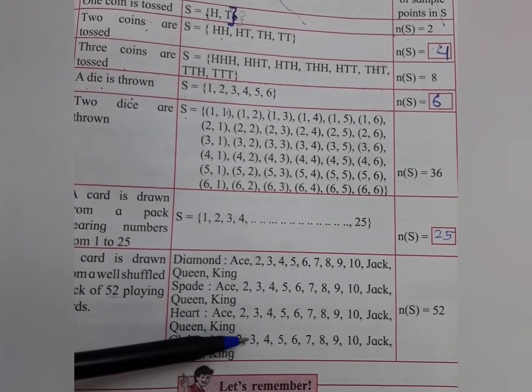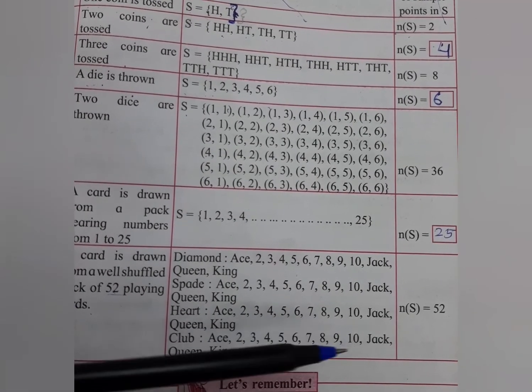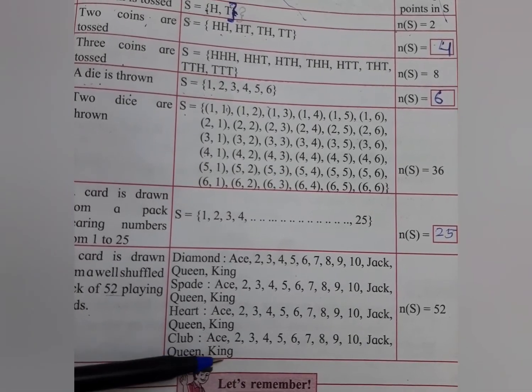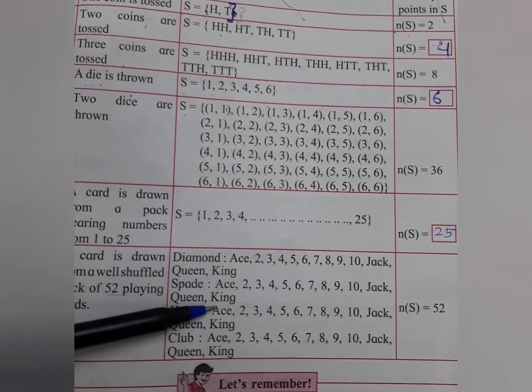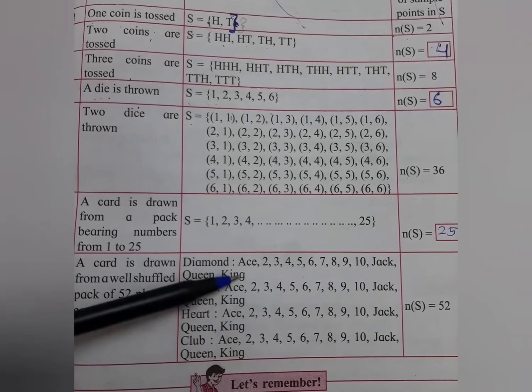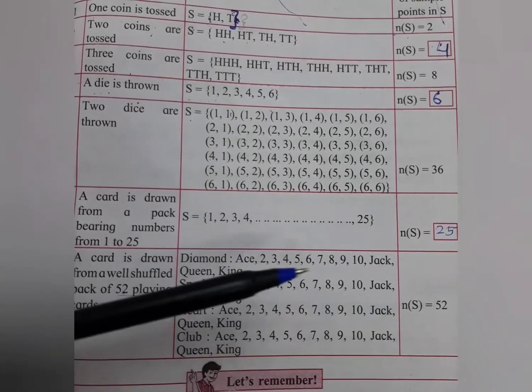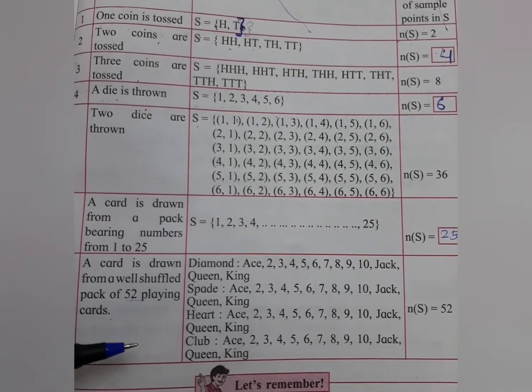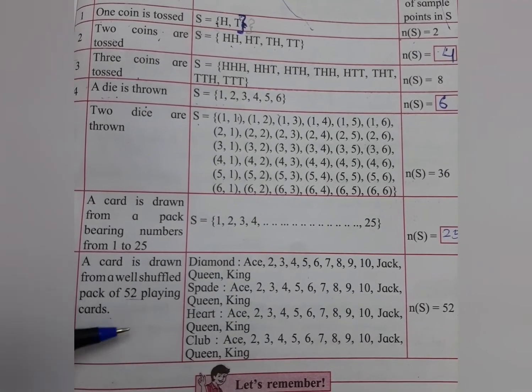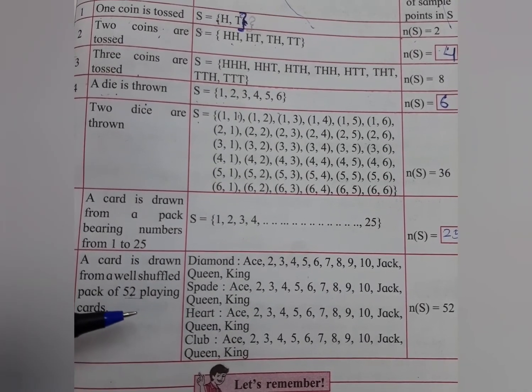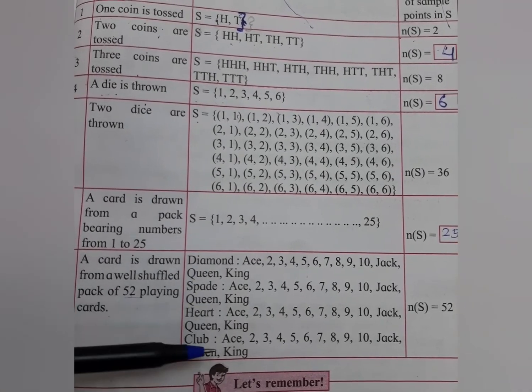So when we count this, Ace represents 1, and this whole number is 10 here, then 11, 12, 13. So each suit is divided here into 13 cards, students. And when we add all these 13s, we get the total number of the sample space here, 52. So in this way, students, we can write the sample space of 52 cards.